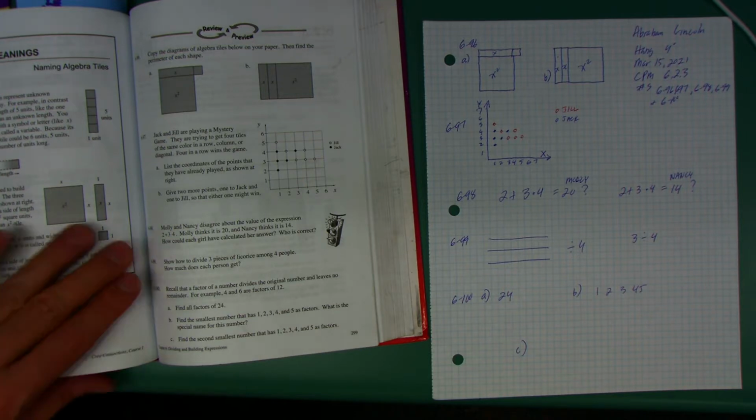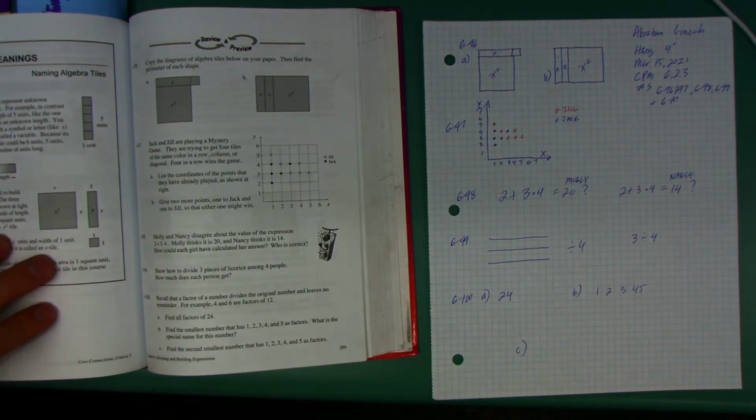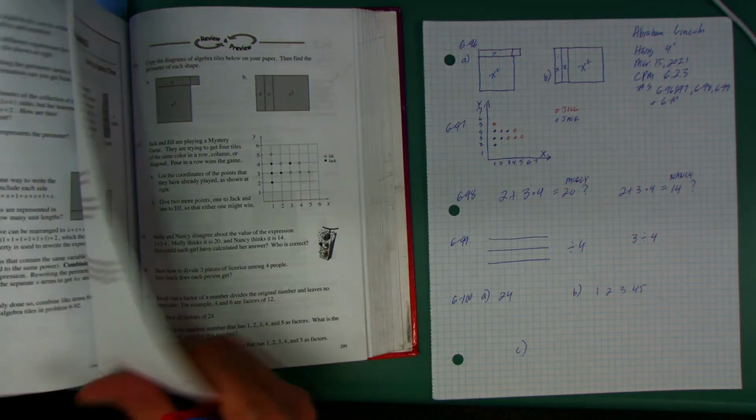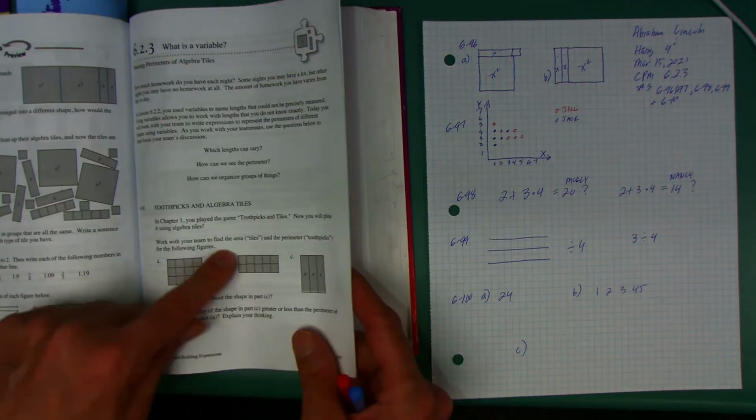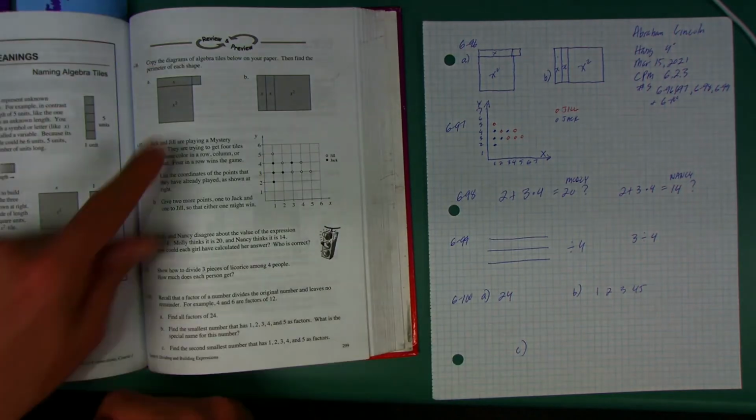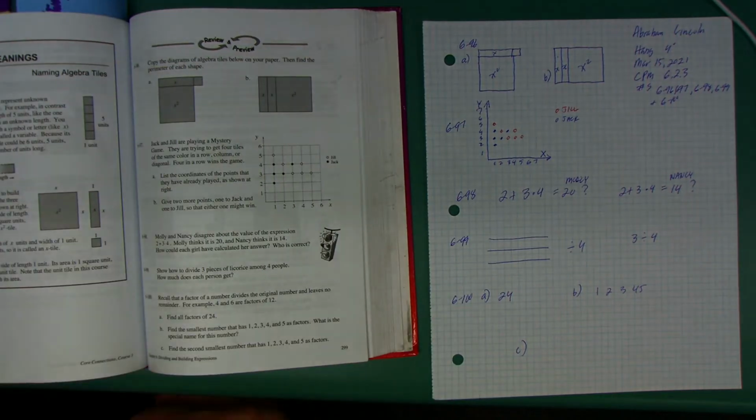So this is the lesson for CPM 6.2.3. You can see it right here. We're talking about variables and x's, and how do we use these x's to represent shapes, and why are we doing this? What we're doing is playing around with the variables a little bit, so they aren't so foreign to you, and you're comfortable with them.